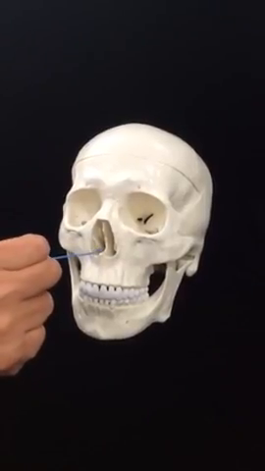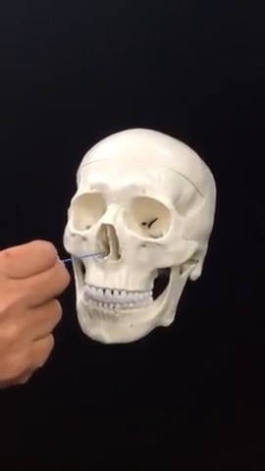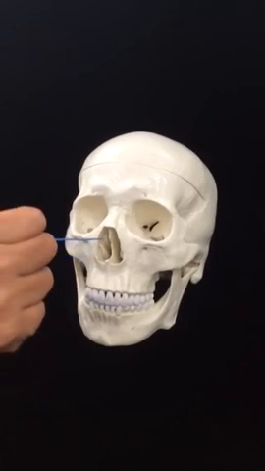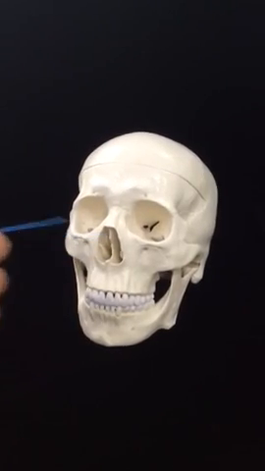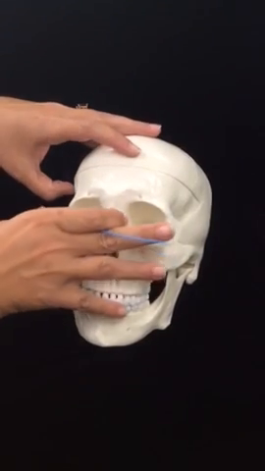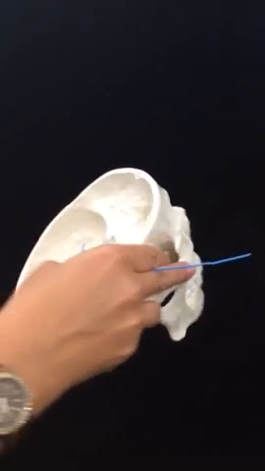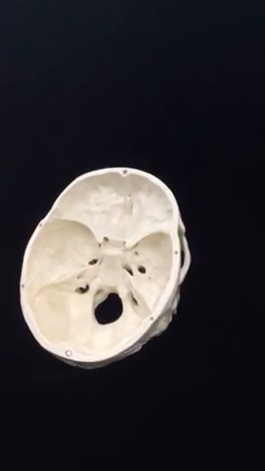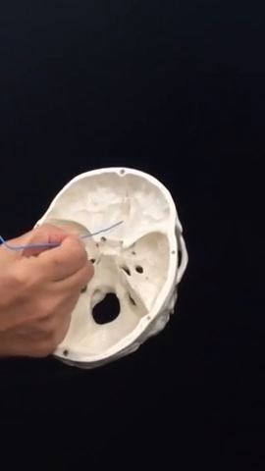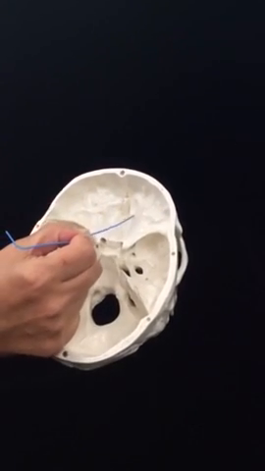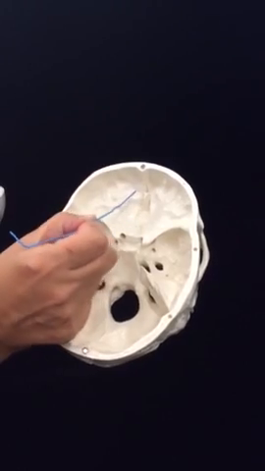The bottom half is formed by the vomer, which is a bone of its own, and the top half is formed by the perpendicular plate, which is a feature of the ethmoid bone. So if we turn here and we look inside of the skull, we can also see part of the ethmoid bone coming up over here.